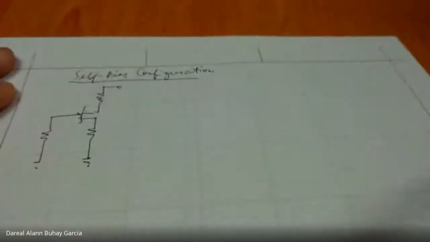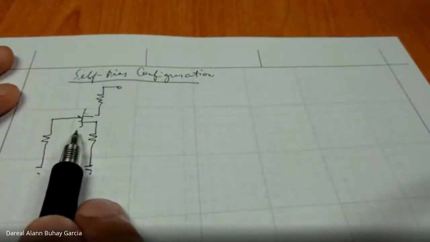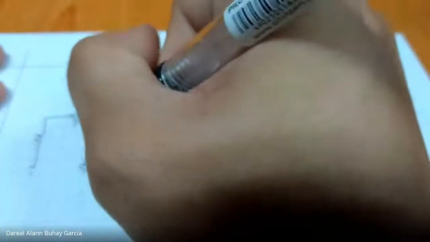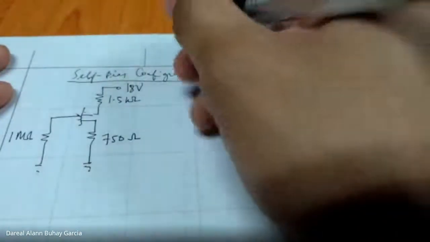So yan na. No? Simple lang. We have the transistor in the middle, an N-channel JFET, and three resistors each connected sa tagsa-tagsa na terminals. So let's say, for example, you have 18 volts right here, 1.5K, 750 ohms for RD and RS, 1 mega ohm RG.